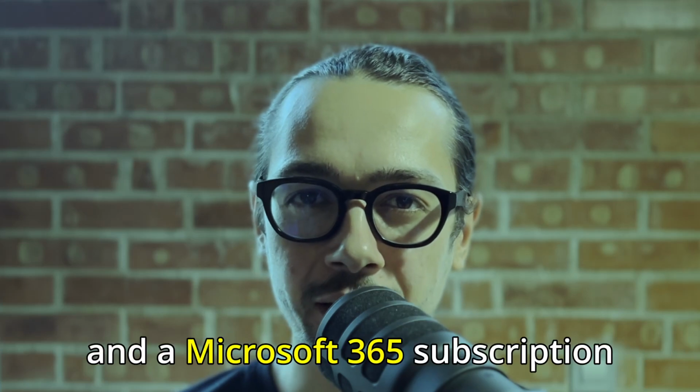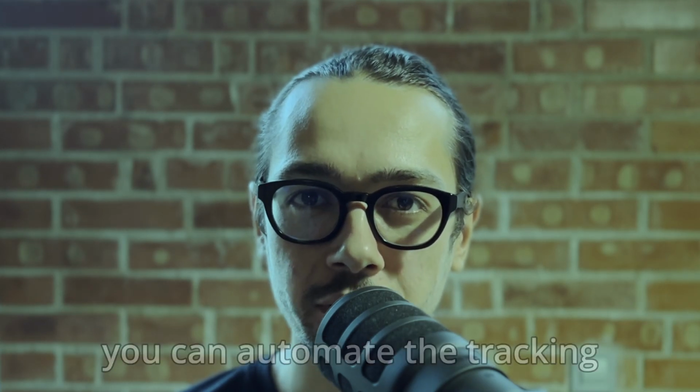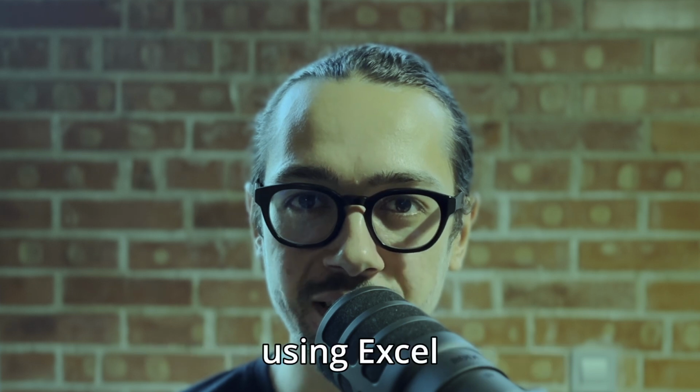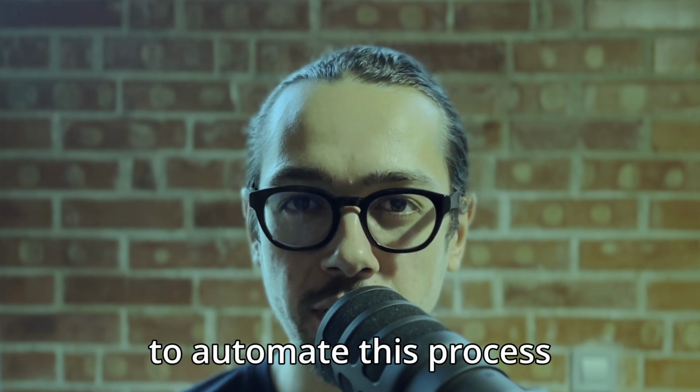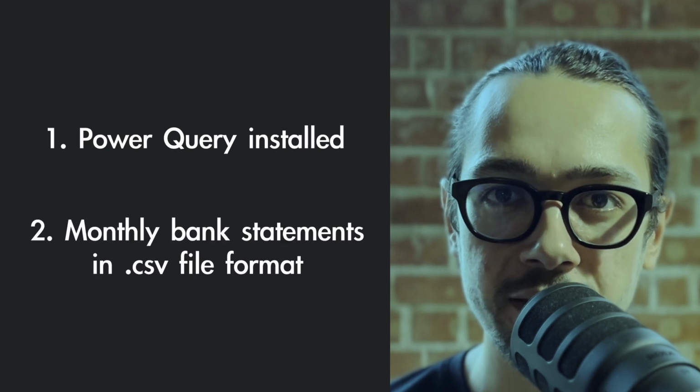If you have a Mac and a Microsoft 365 subscription, you can automate the tracking of your monthly spendings using Excel. To automate this process, you need Power Query installed in Excel and your monthly bank statements in CSV file format. Normally, the banks have the option of exporting the monthly bank statements into a CSV file format.